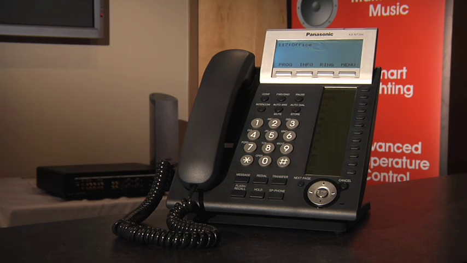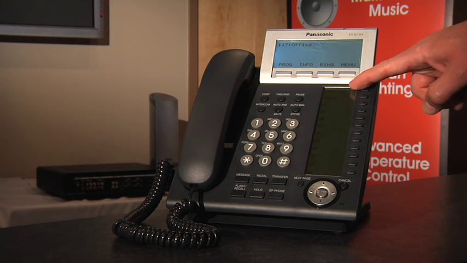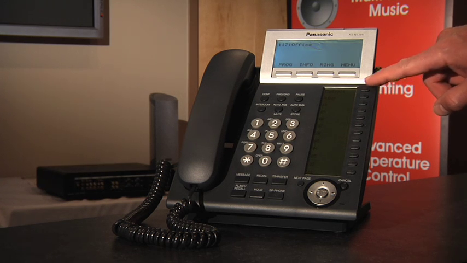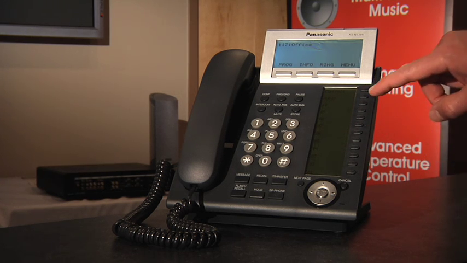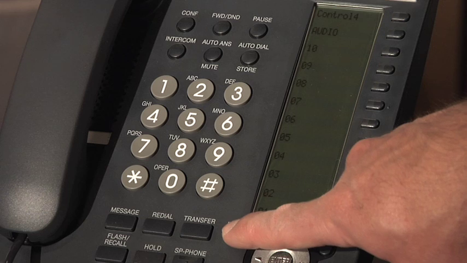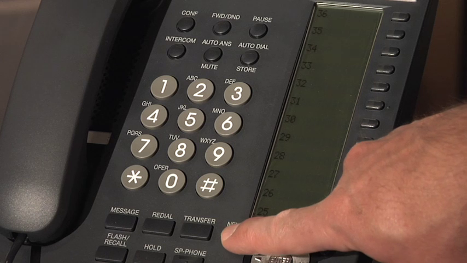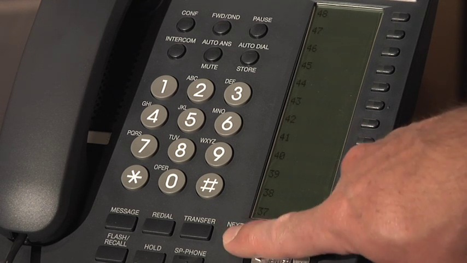This is the NT366 Voice over IP phone. It offers a few features and enhancements over the digital phone. For example, you can name in the software right here what these buttons do. You also are not limited to just 12 buttons. The next page button will take you through several screens. You can see you have up to 48 buttons that you can program right here on the phone.